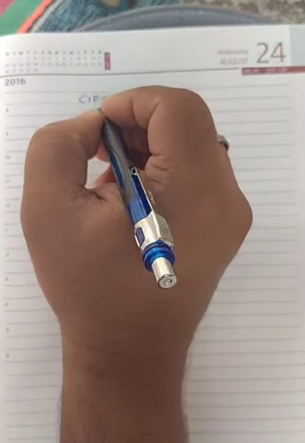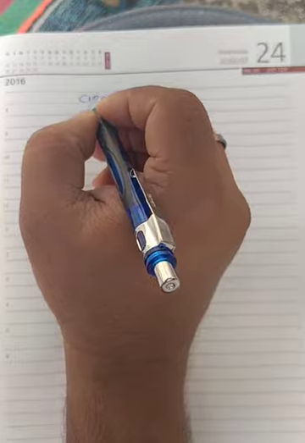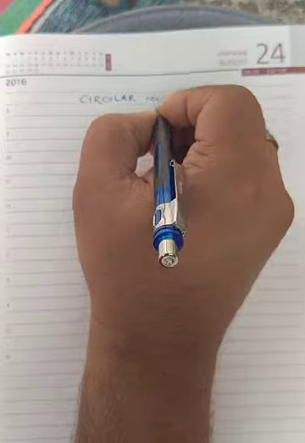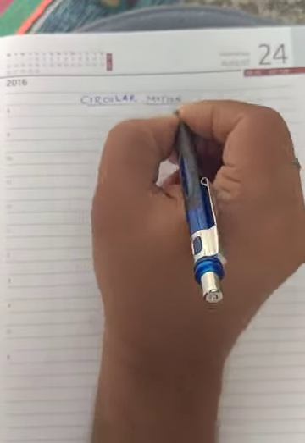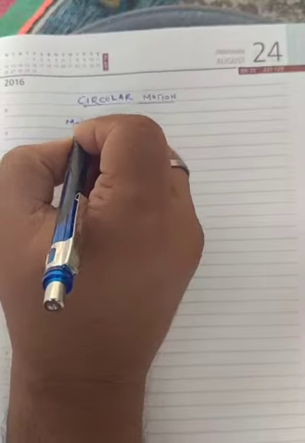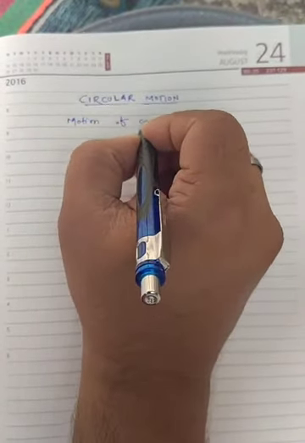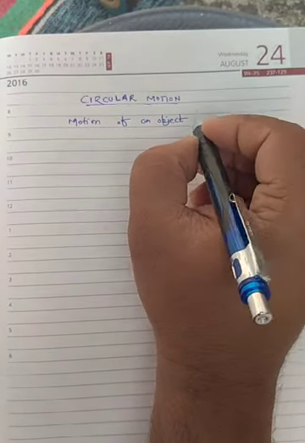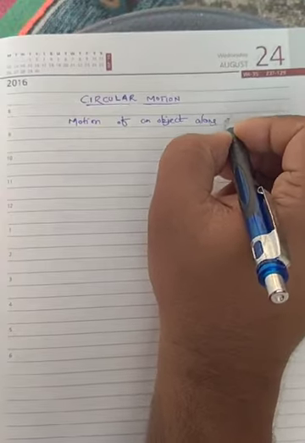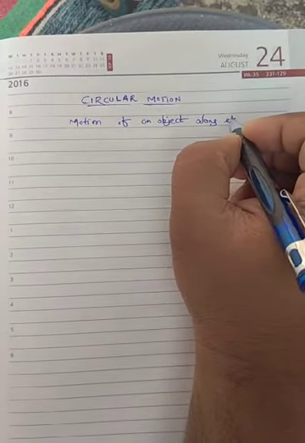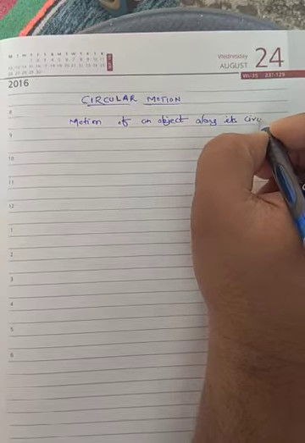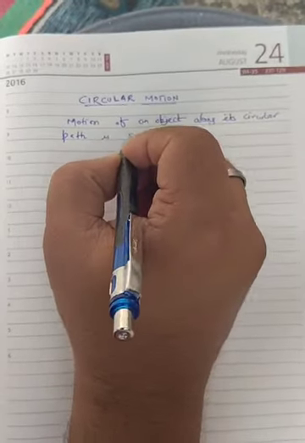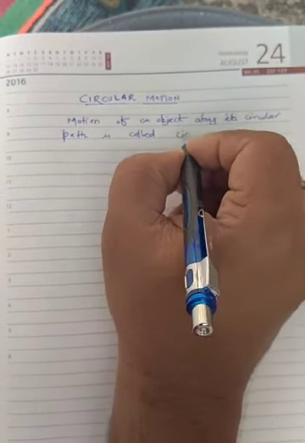We say that motion of an object along a circular path, motion of an object along its circular path is called circular motion.